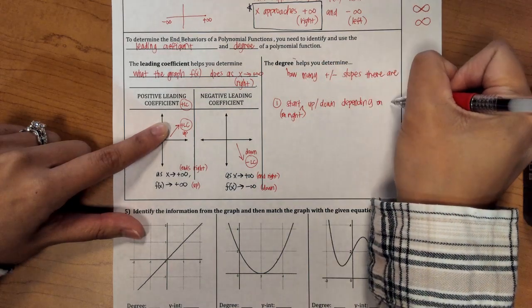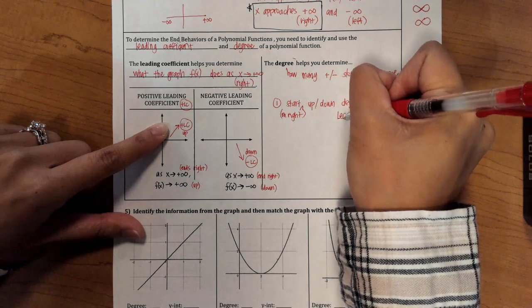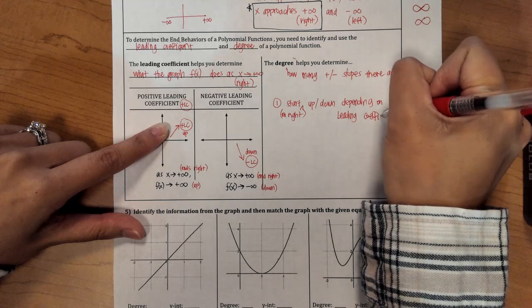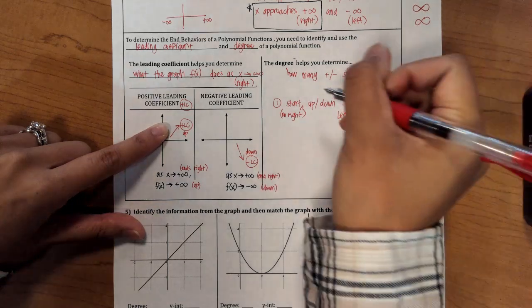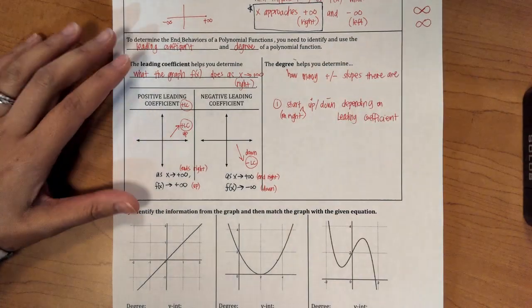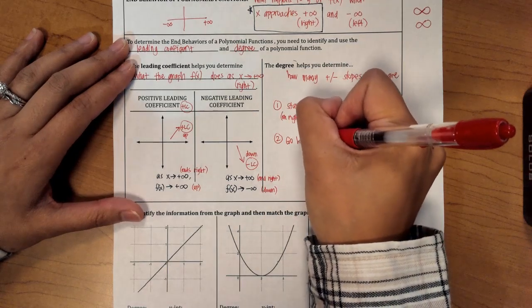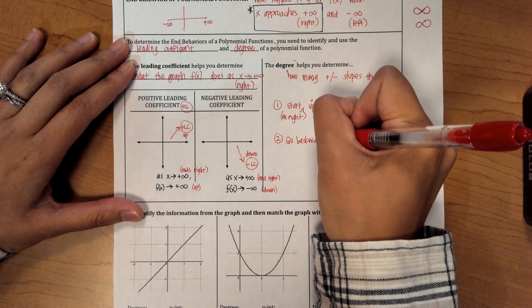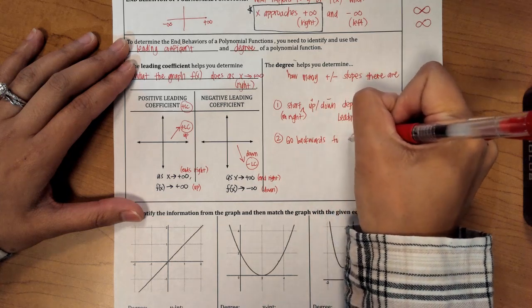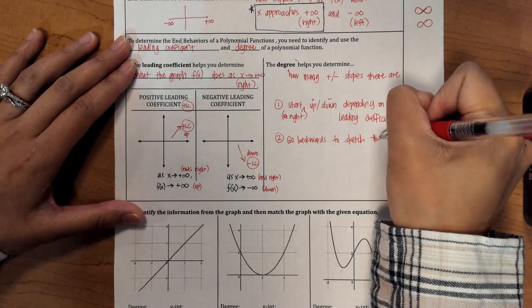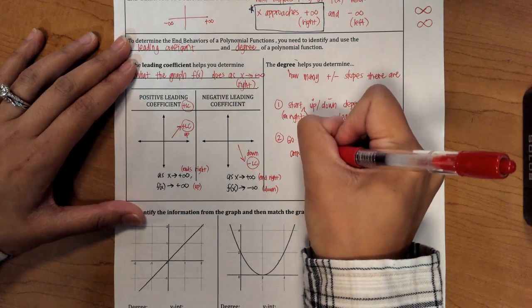Depending on the leading coefficient, up is positive, down is negative. And then you're going to go backwards to sketch the correct number of slope changes.